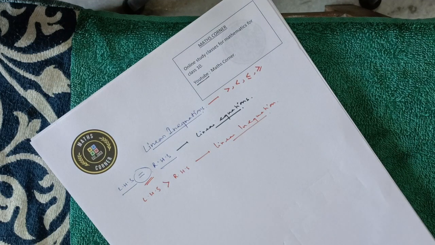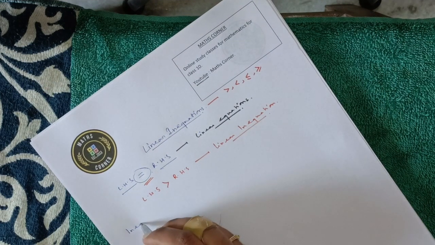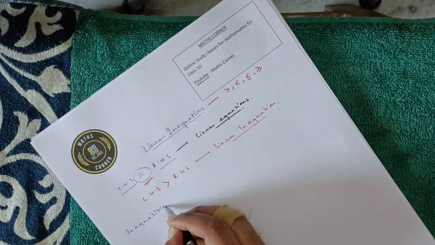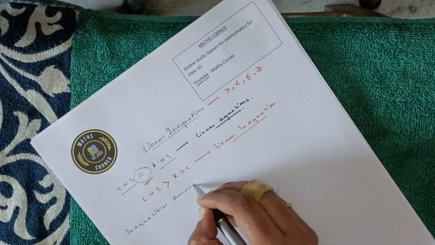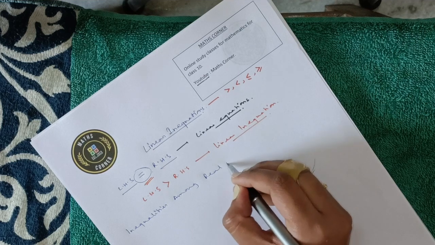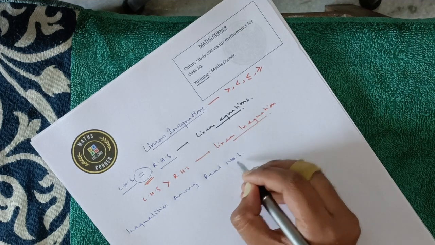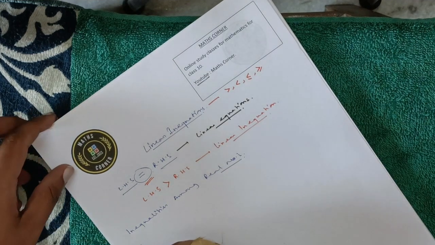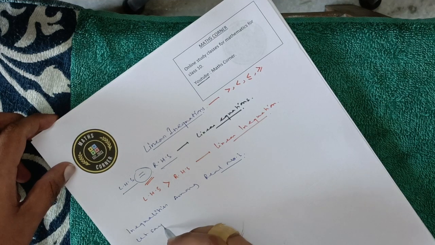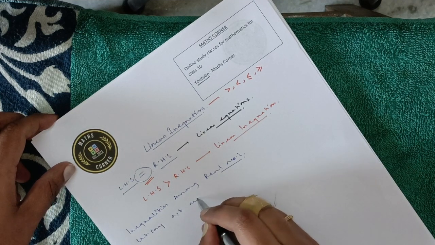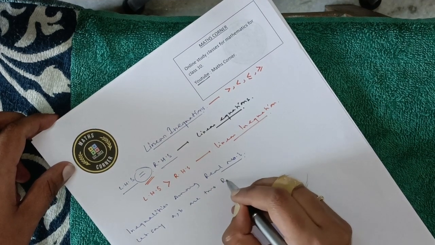Okay, so inequalities among real numbers. Let's say A and B are two real numbers.